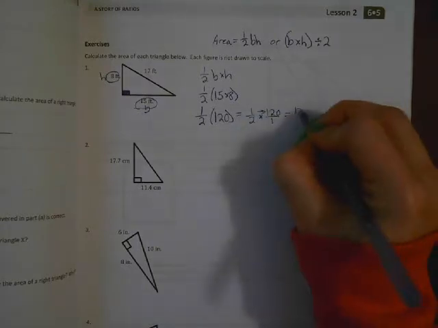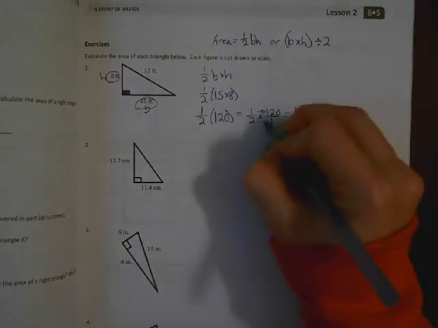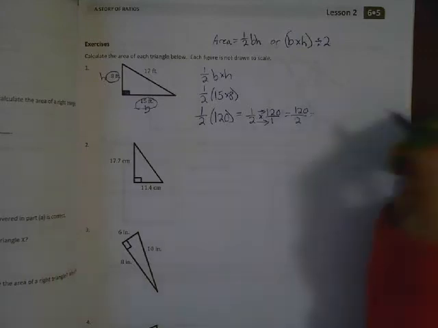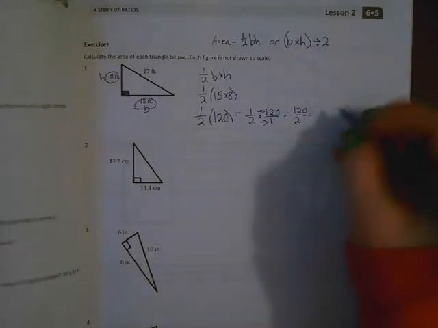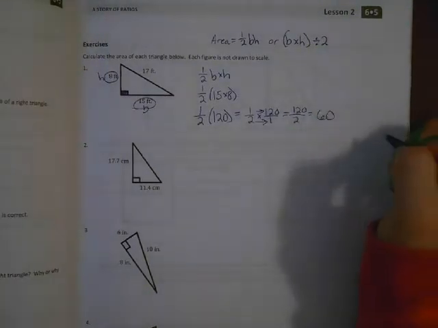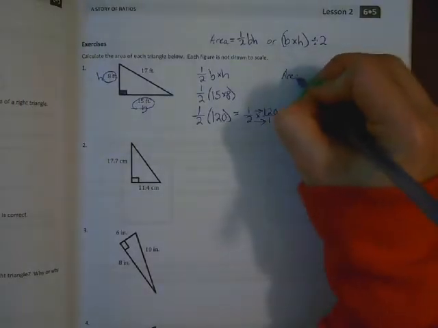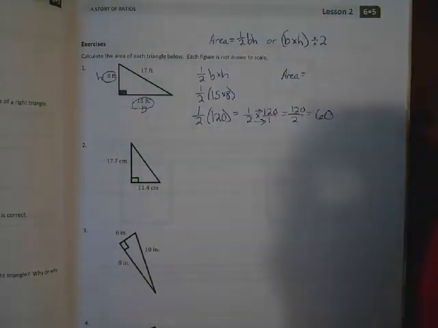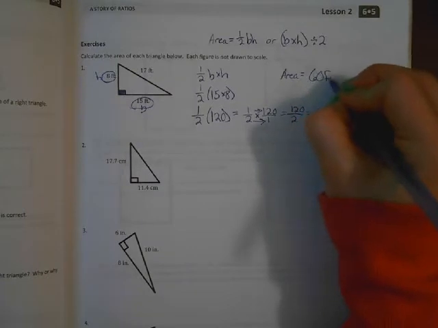Multiply straight across, that's 120, and 2 times 1 is 2. 120 divided by 2 is 60. And so the area equals 60 square feet.